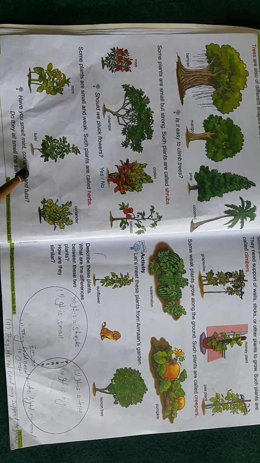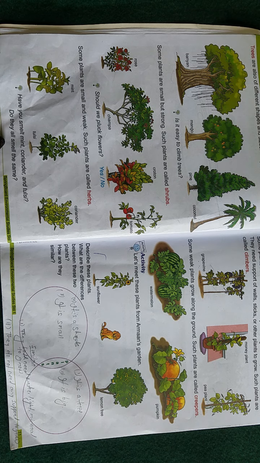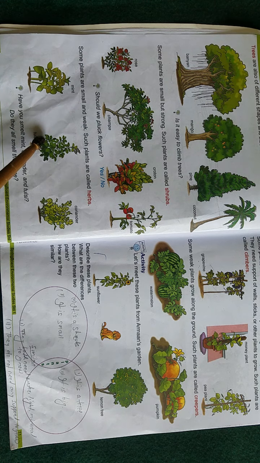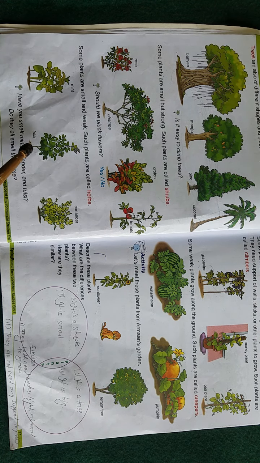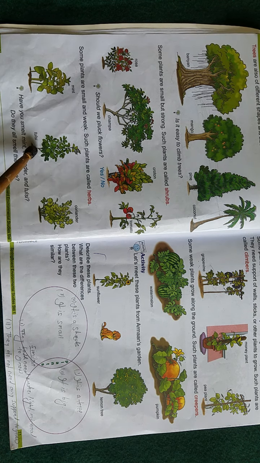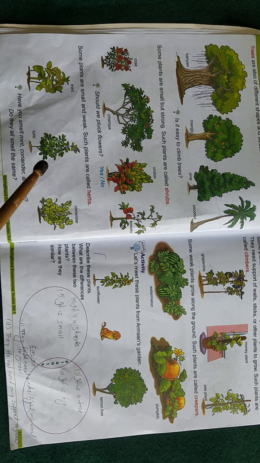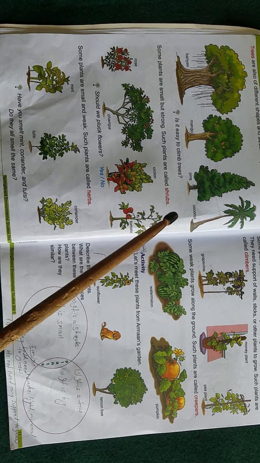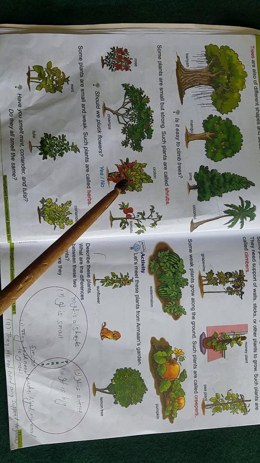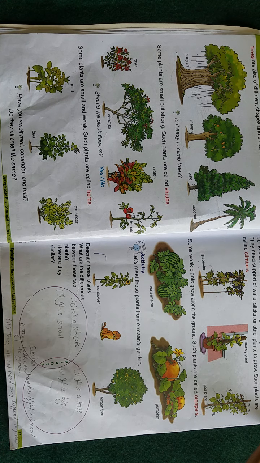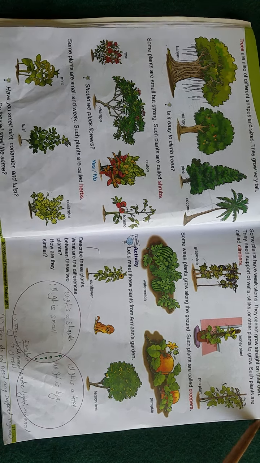Have you smelled mint, coriander, tulsi? Do they smell the same? No. You might have smelled the leaves of these plants. So a different smell comes from different plants. Coriander has a different smell, tulsi a different smell, mint a different smell. Understood? So trees, shrubs, herbs. The last two remaining are climber and creeper.